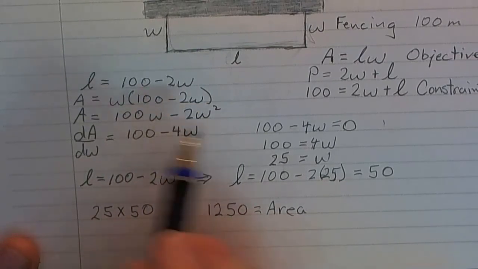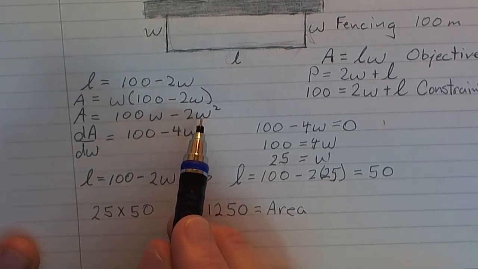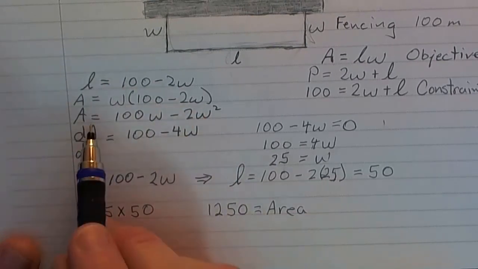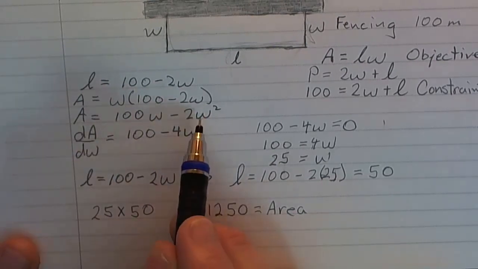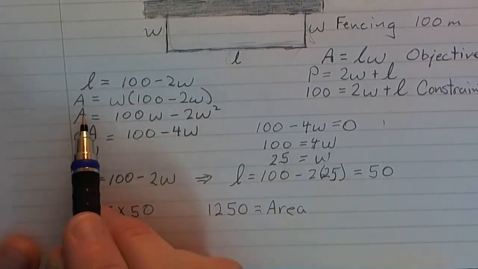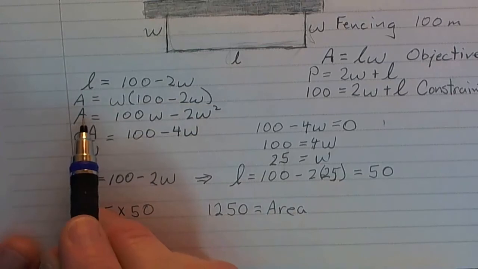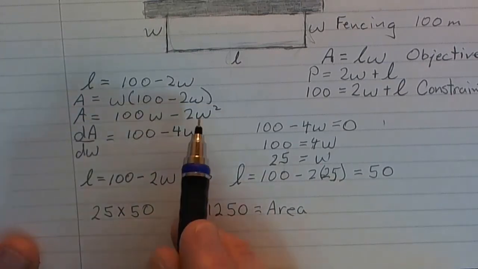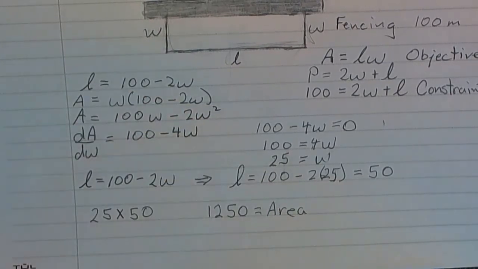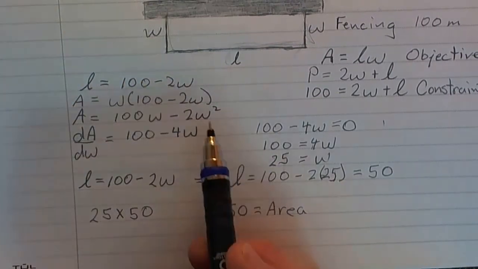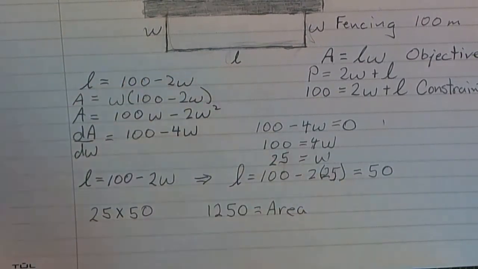So what we found was the horizontal component of the vertex. The input is the width and the output is the area, and what we found was the width that gave us the maximum area. So we don't really need to think about the first derivative test or the second derivative test if we just recognize the nature of the function that we differentiated.